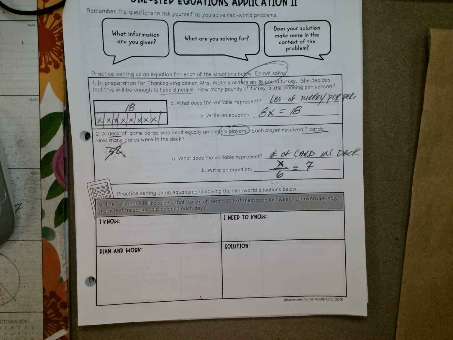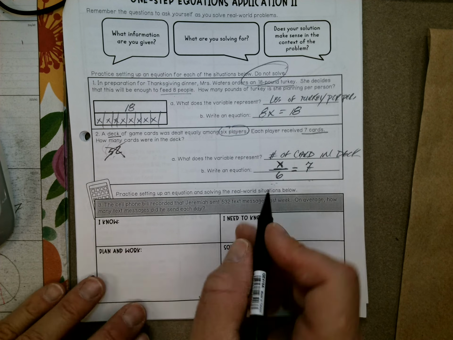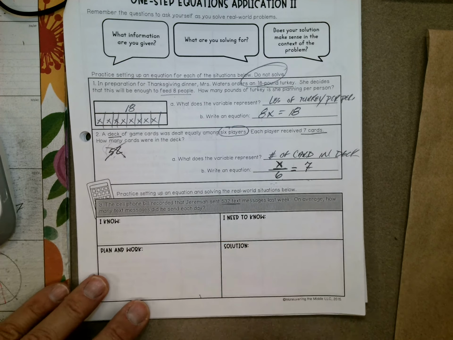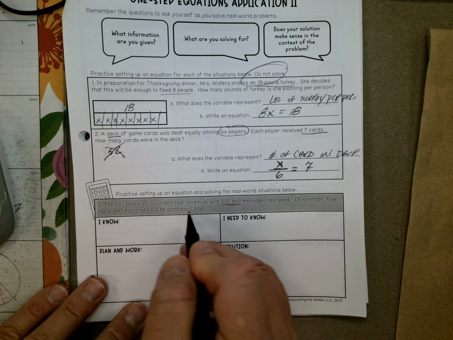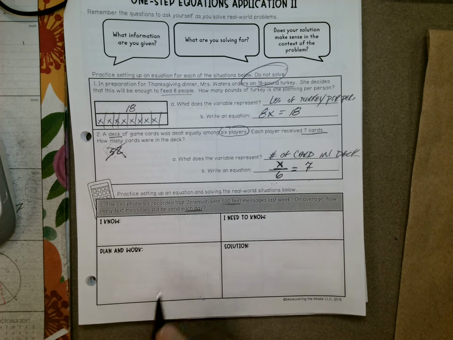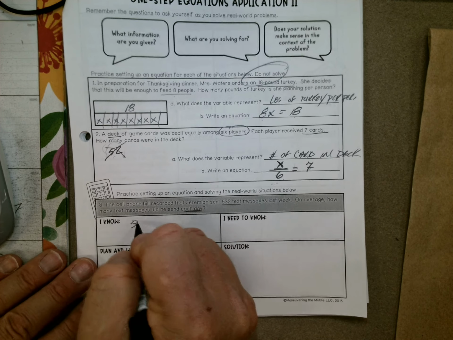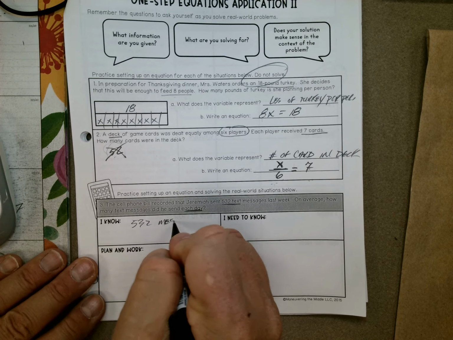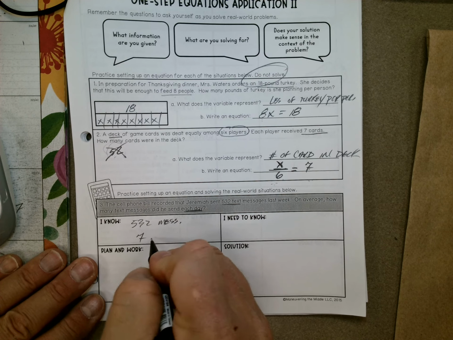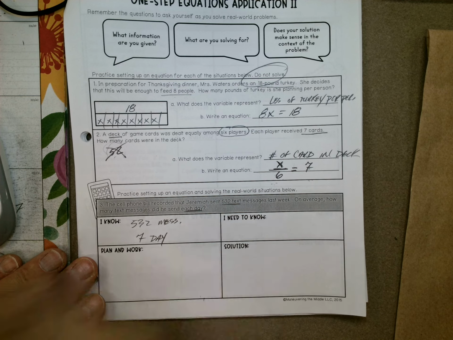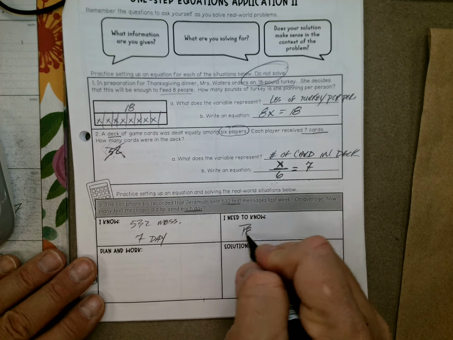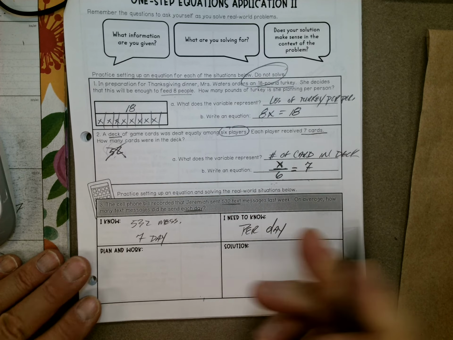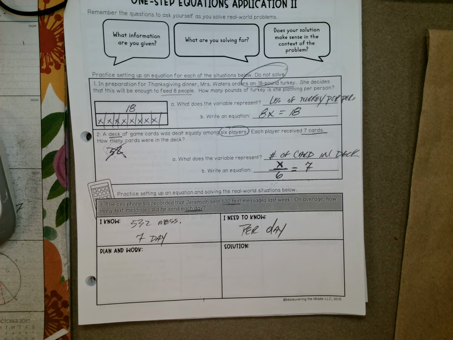The cell phone bill recorded that Jeremiah sent 532 text messages last week. On average, how many text messages did he send each day? Each day. Well, I know 532 messages, right? And I know we did it over 7 days because it's a week, right? I need to know per day, right? I want to know per day, all right? Let's go ahead and set up our equation.